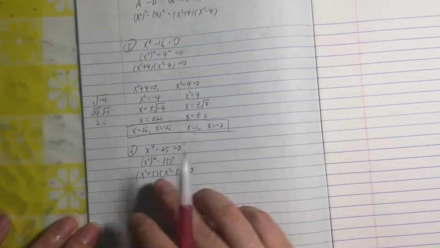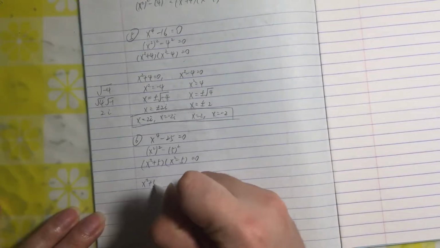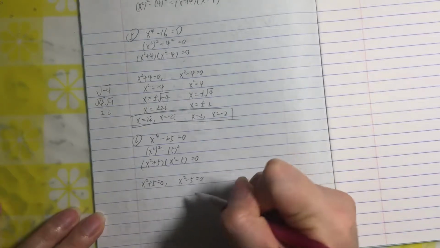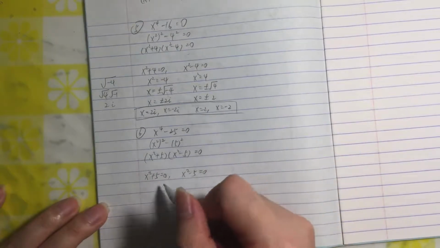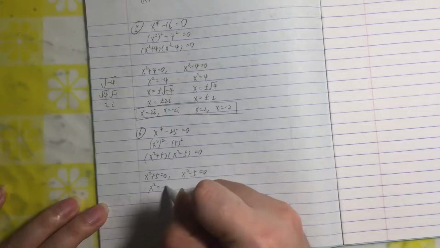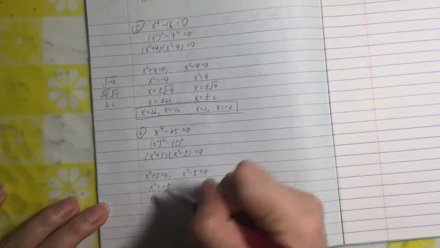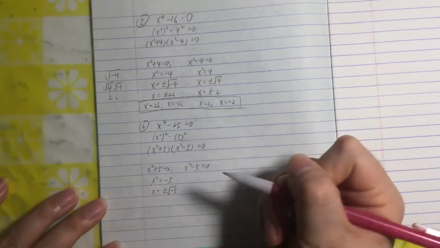After factoring, set both factors equal to 0. So we have x squared plus 5 equal to 0, and x squared minus 5 equal to 0. Solve each equation individually. For the first equation, I can first of all subtract 5 from both sides. I get x squared equal to negative 5. Then, in order to get x by itself, take the square root. x equal to plus or minus the square root of negative 5.